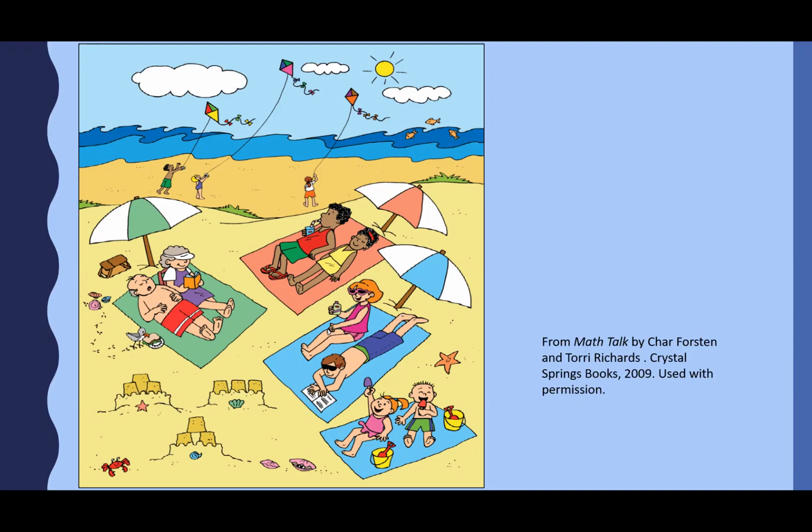So if we counted our people flying kites, 1, 2, 3, we're now going to count those people backwards. 3, 2, 1, 0. I do emphasize that 0 because that is a hard concept for our little ones to grasp onto. So we see we have 3 people who are flying kites. What are the rest of the people doing at the beach today? And we can see that they are resting on blankets.